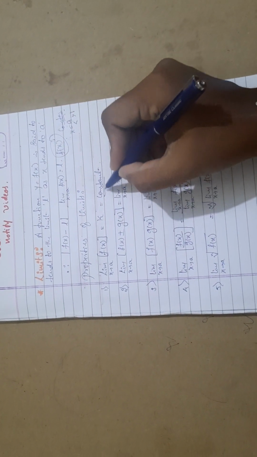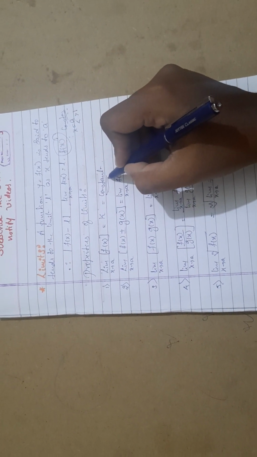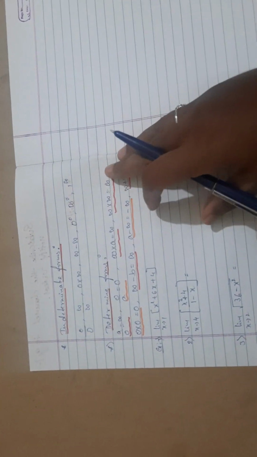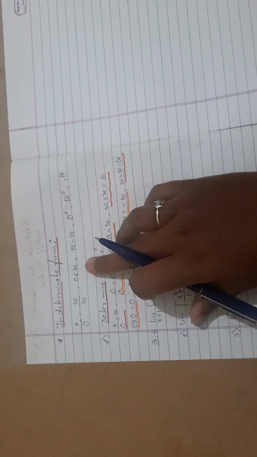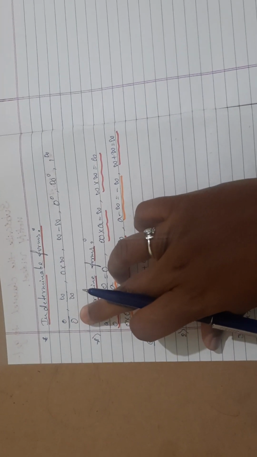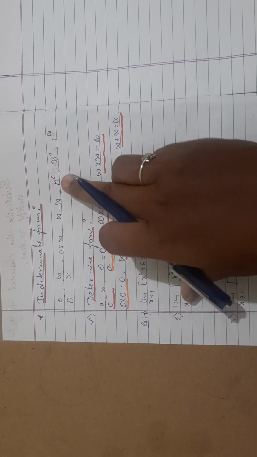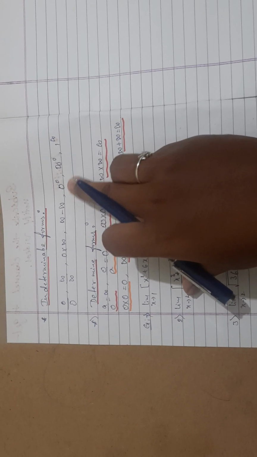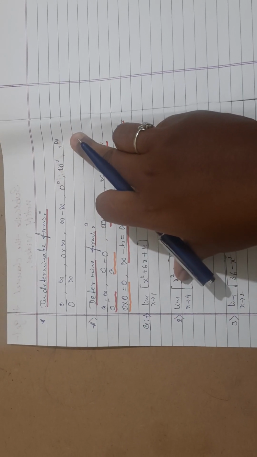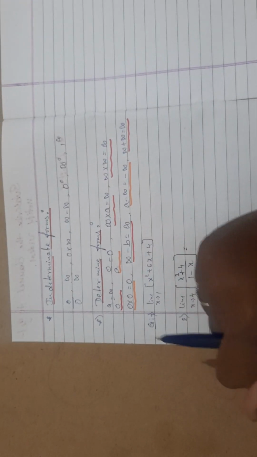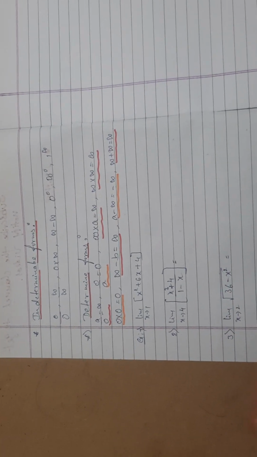Previously we said that the constant should be a determinate form. So let us know what the determinate and indeterminate forms are. An indeterminate form means there is no value. The indeterminate forms are 0 by 0, infinity by infinity, 0 into infinity, infinity minus infinity, 0 to the power of 0, infinity to the power of 0, 1 to the power of infinity. These are all the indeterminate forms, so there is no consideration value.